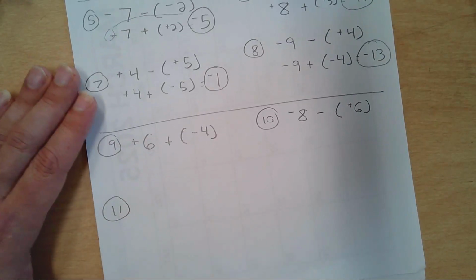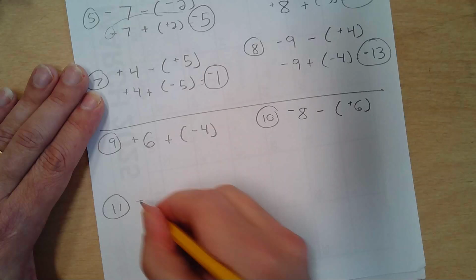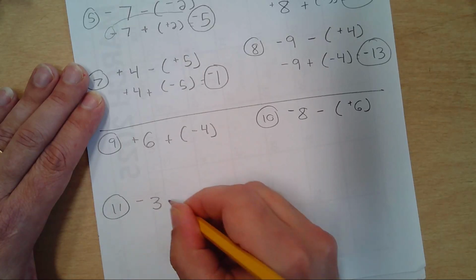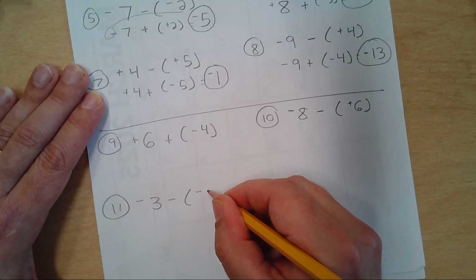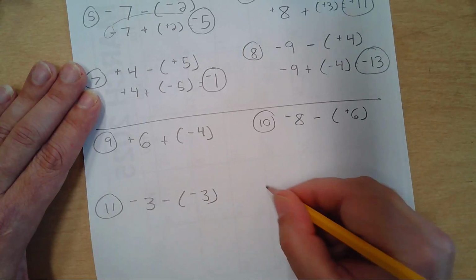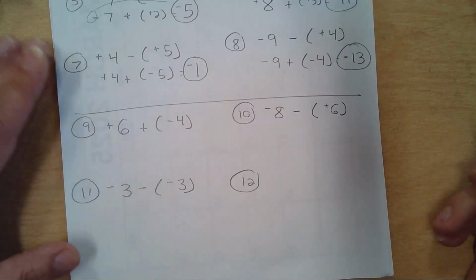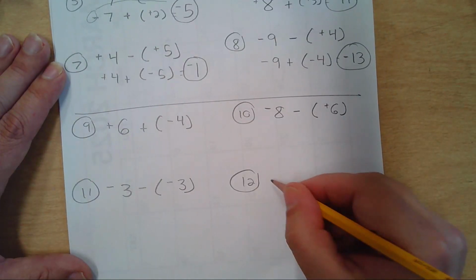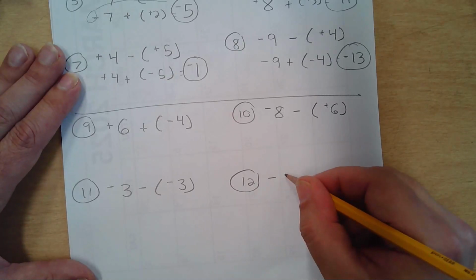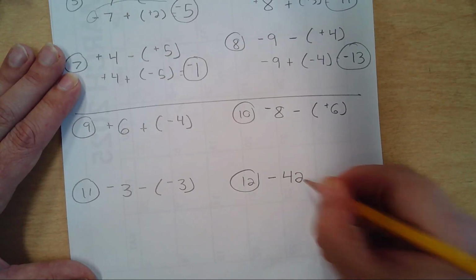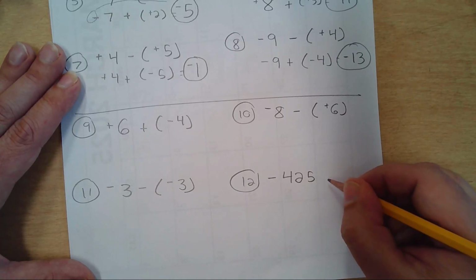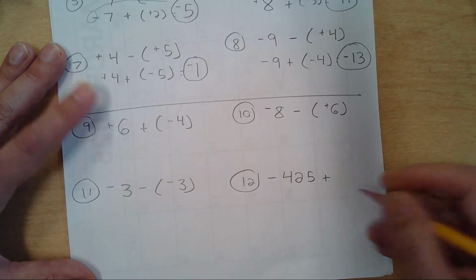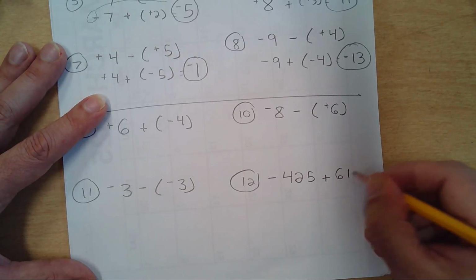Number 11. -3 subtract a -3. Number 12. -425 plus 618.